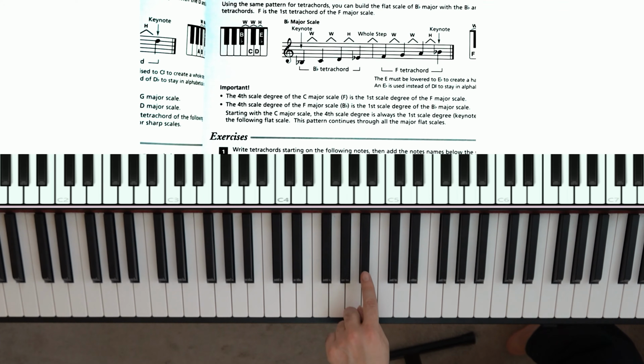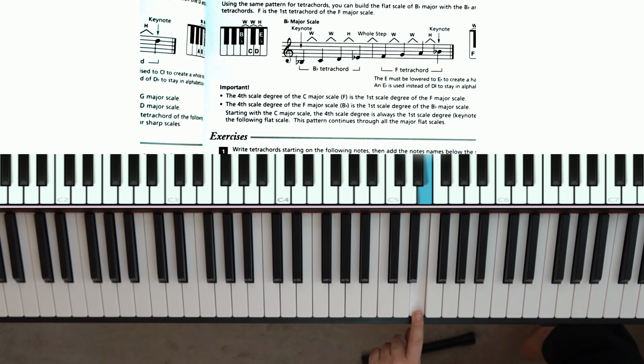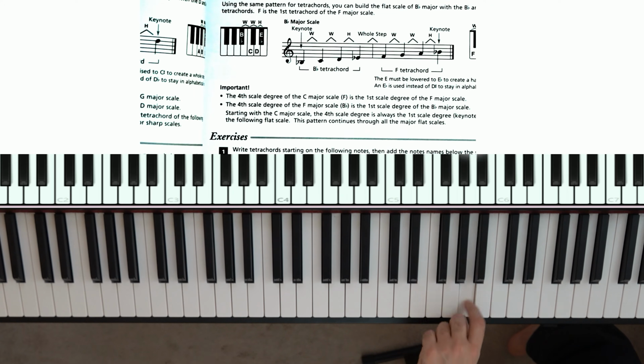So here we go. We're going to start on B flat this time. And you're going to go whole step, half step. And now why is it E flat instead of E? Well, normally if we took away all the flats, this note before was regular E, and we're flatting it. So that's why it's E flat. And then whole step, whole step, whole step, half step. So again, whole, half, whole, half.